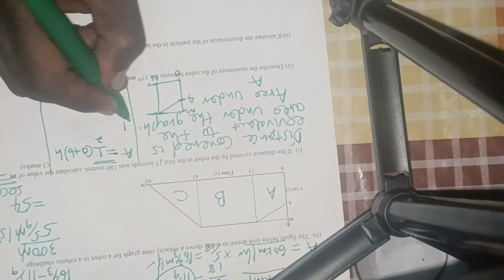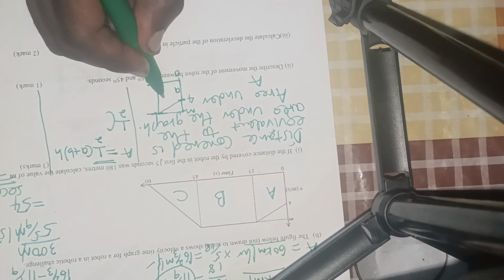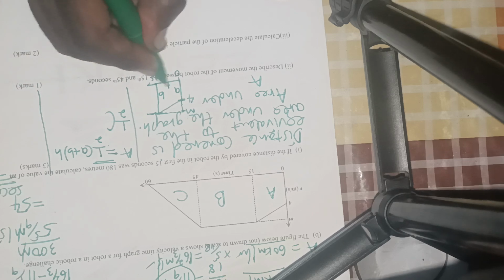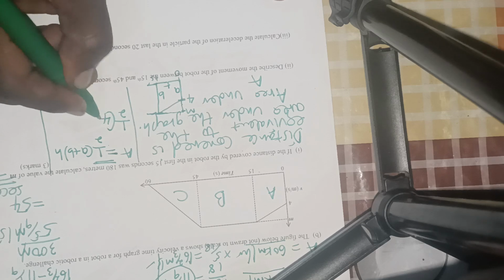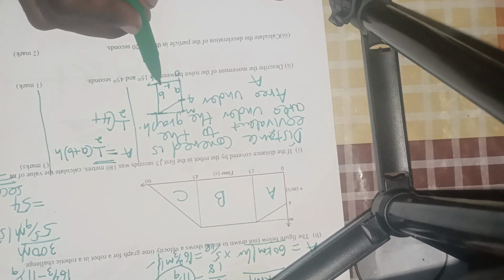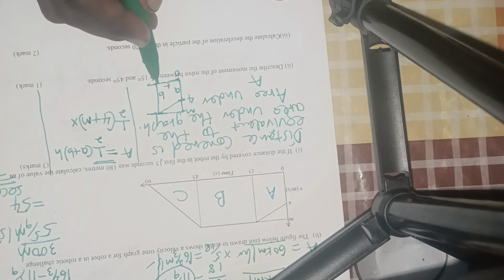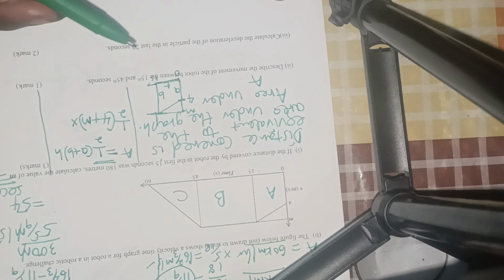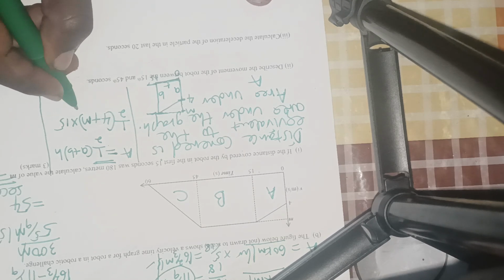I take this to be a and this to be b, and this is the time taken. So a is 4, plus b is m, then multiply by the height, 15 seconds. That should give us the total distance, which is 180 meters.